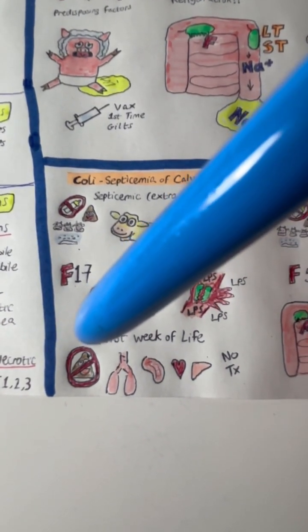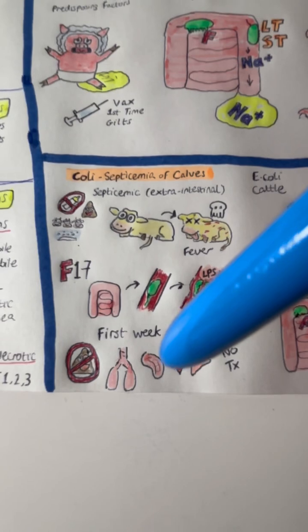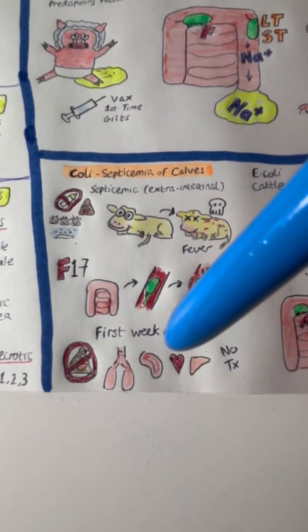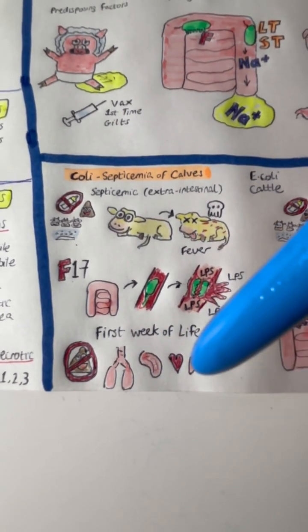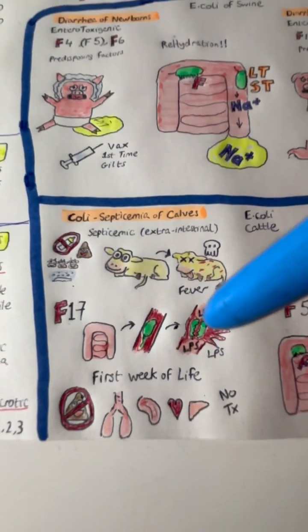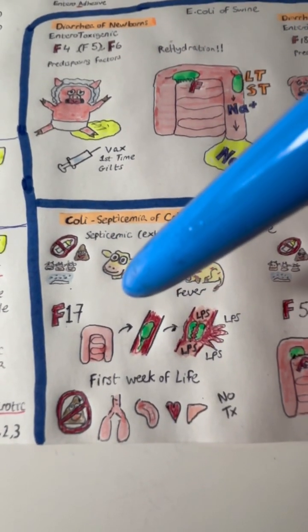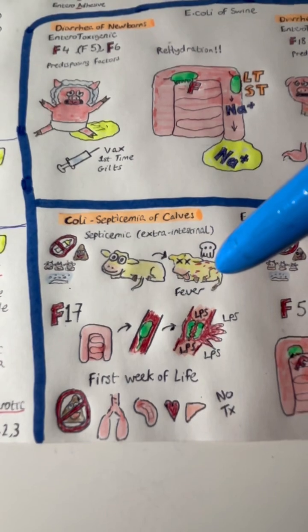There is no diarrhea, however there's inflammation in all the organs such as the lungs, the brain, the heart, and the liver. There is no treatment, it's too late. Calves can get infected orally or through the navel. They get fever and hemorrhages and die.